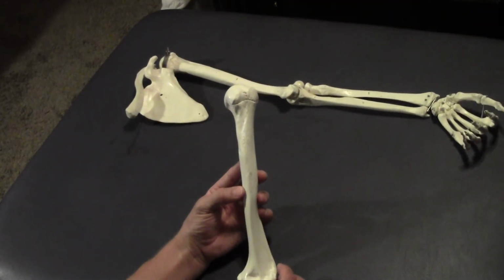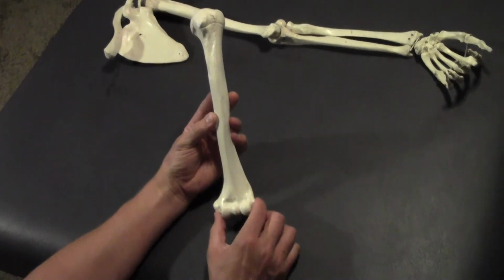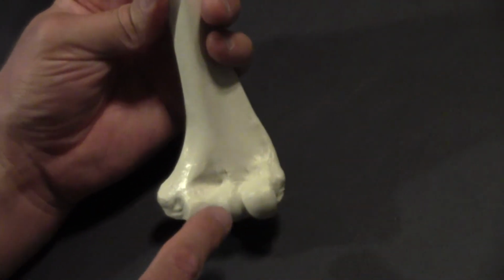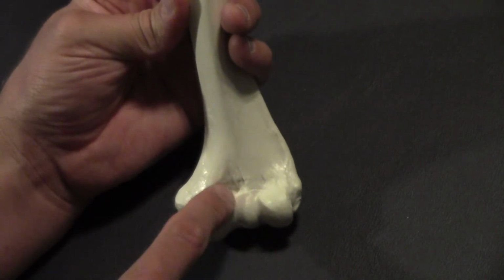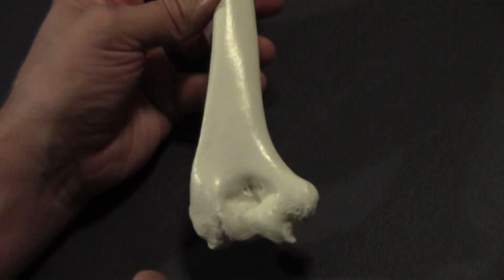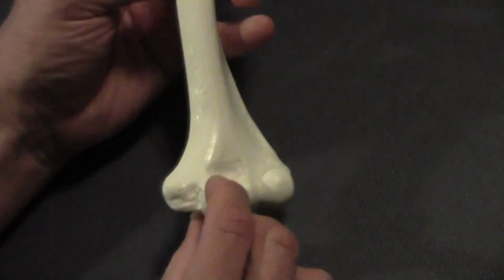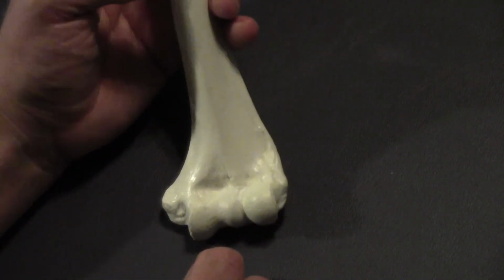The other way, if we're looking at anterior and posterior, is to look at the distal epiphysis. You can start by looking at these two indentations or depressions, one here and a larger one here. The larger one is the olecranon fossa. The smaller one is the coronoid fossa.